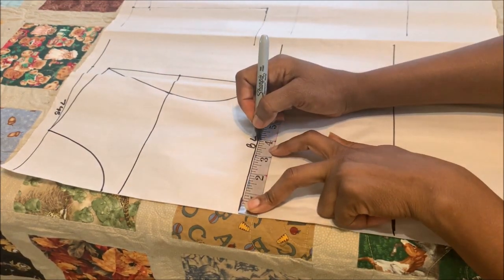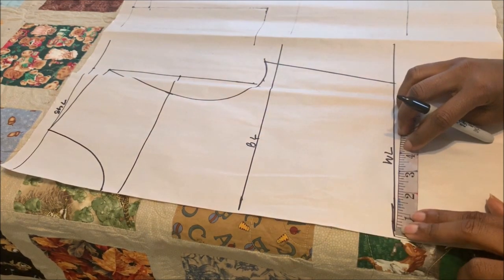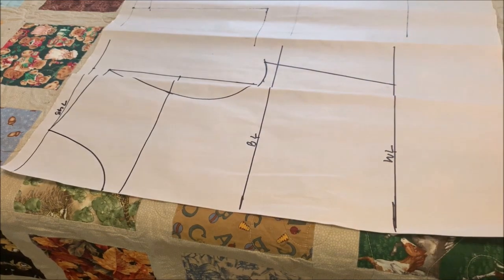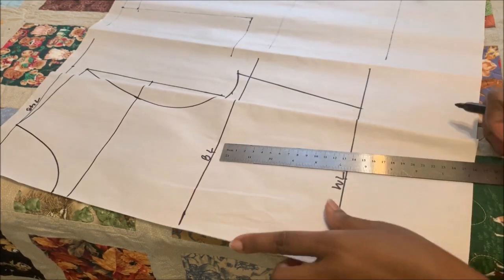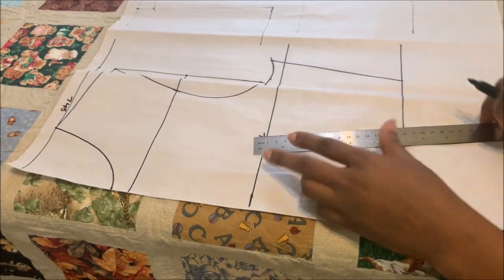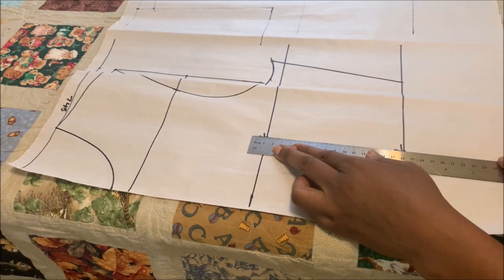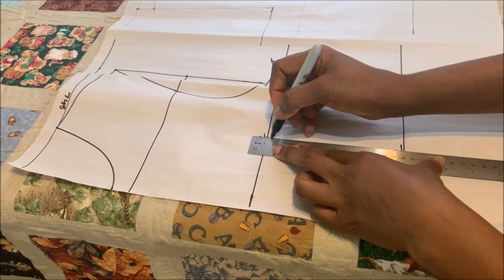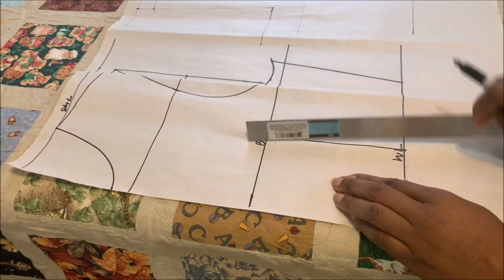Place that measurement right there, and also on the waistline you place the same measurement there. Then you use your ruler. Using your ruler you connect that.